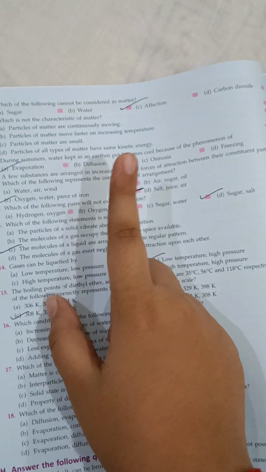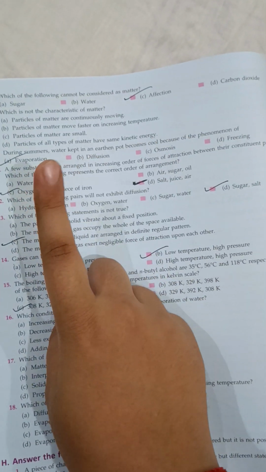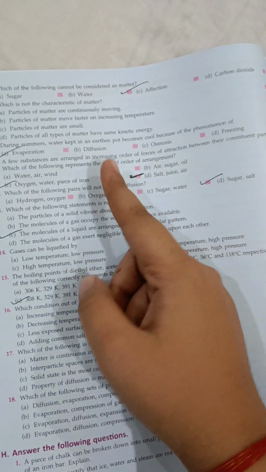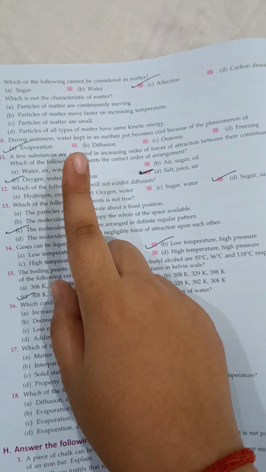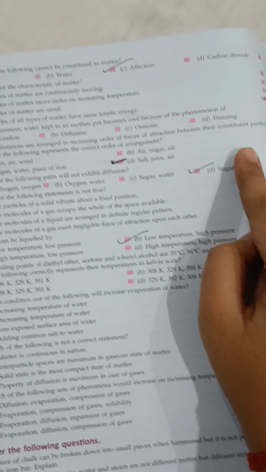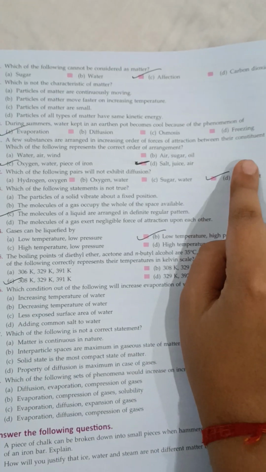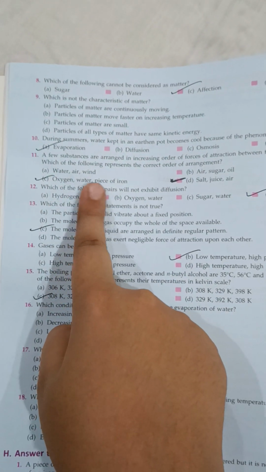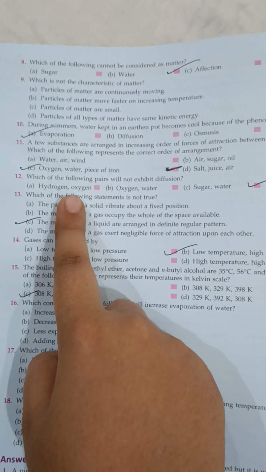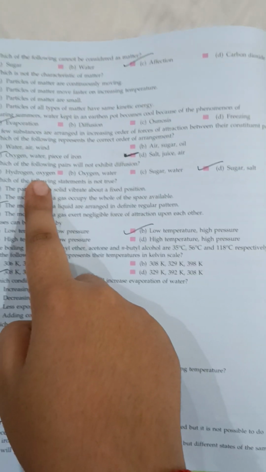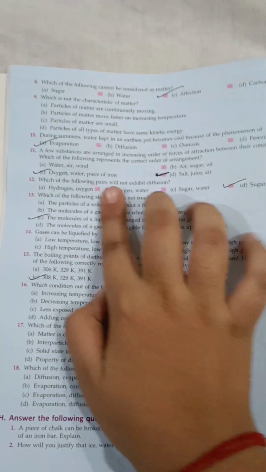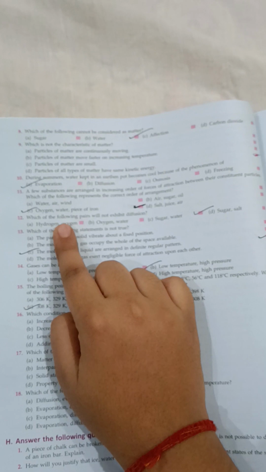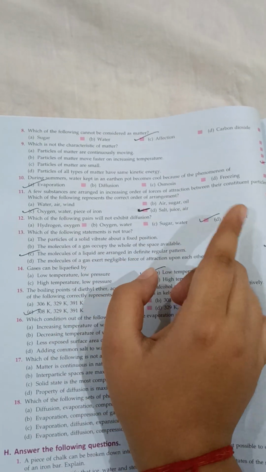During summer, water kept in an earthen pot becomes cool because of the phenomenon of evaporation, diffusion, osmosis, or freezing. It's evaporation. A few substances are arranged in increasing order of force of attraction between their constituent particles. Which of the following represents the correct order of it? So this is the wrong answer. The answer is oxygen, water, and a piece of iron. Okay, which of the following pairs will not exhibit diffusion? Now, a few substances are arranged in increasing order. So I told you oxygen, water. Now, which of the following pairs exhibit diffusion?